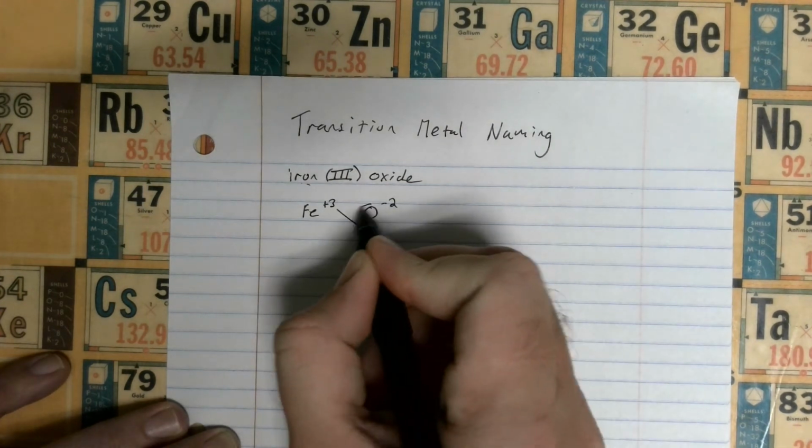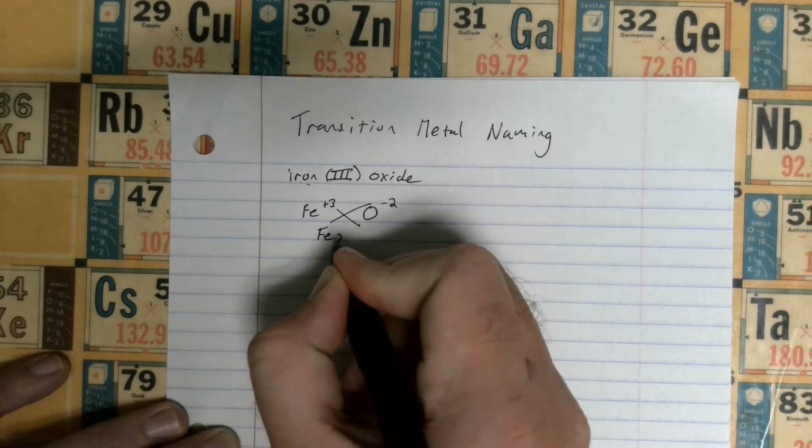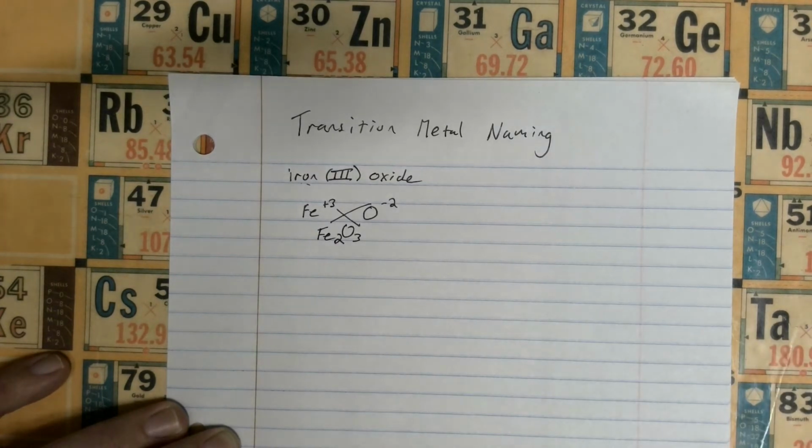Then I swap and drop. The 2 from the O goes over to Fe, the 3 from the Fe goes over to the O. So it looks something like that, Fe2O3.